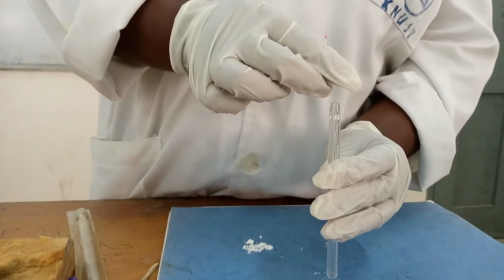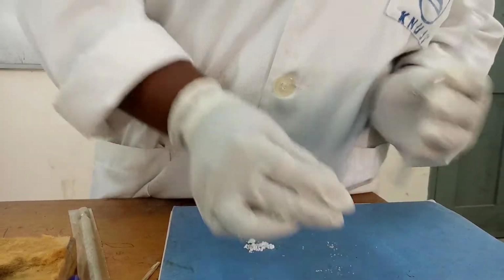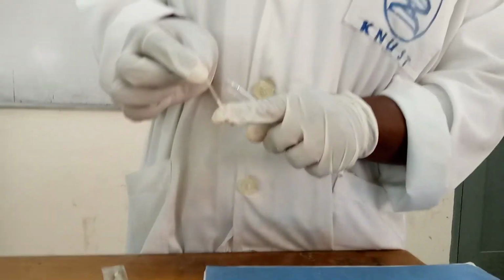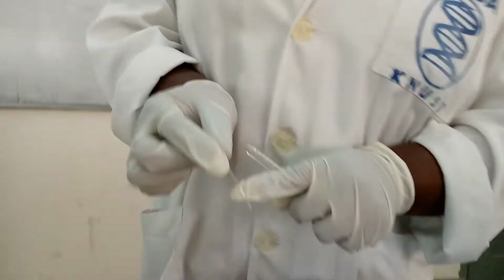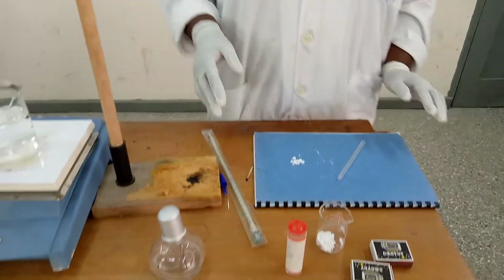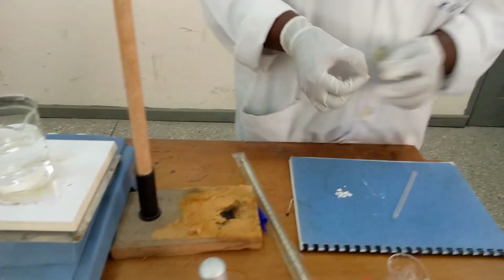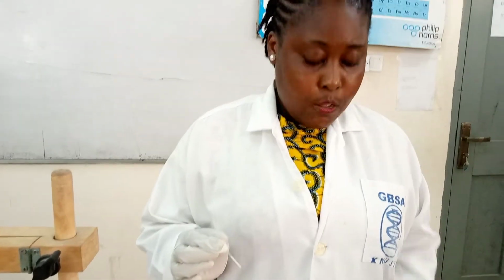So this is how we fill the capillary tube with our sample. So you see, it is dropping little by little. Okay, so this is how we fill the capillary tube with our sample, but I've already done that. Yes, I've done it, and I just wanted to demonstrate how to do it.